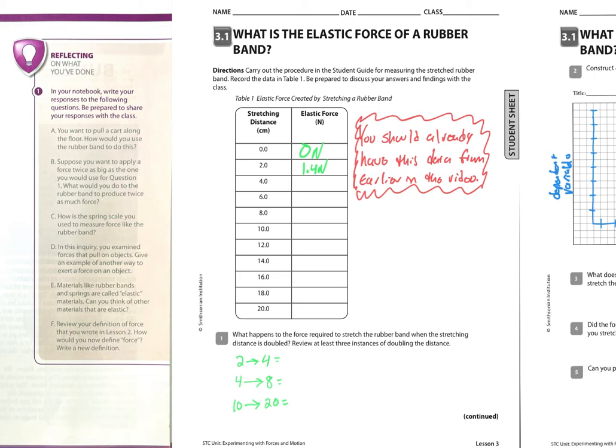All right, so number 1, look at your data that you got here. Make an observation and write what happened when you doubled the stretch distance. So what happened at 2 centimeters and 4 centimeters? Describe what happened with the force when that distance doubled.